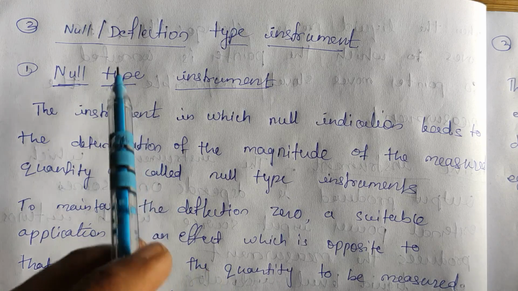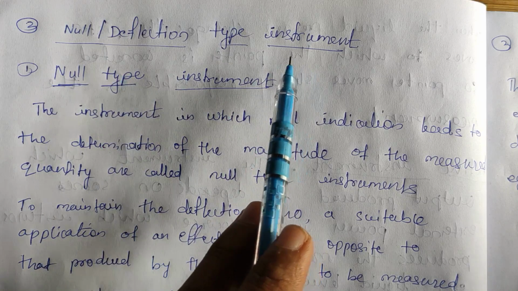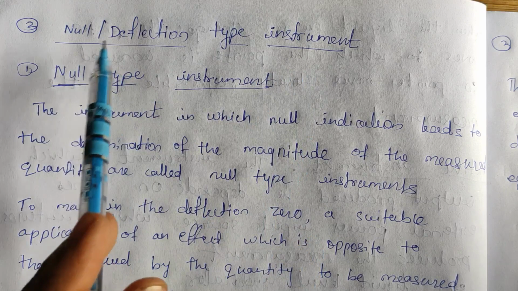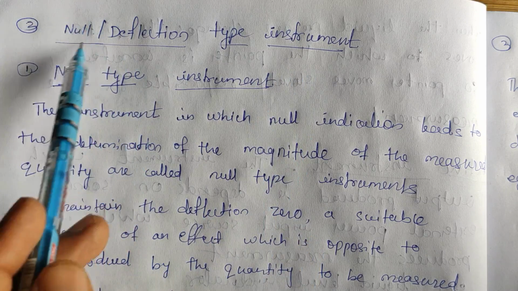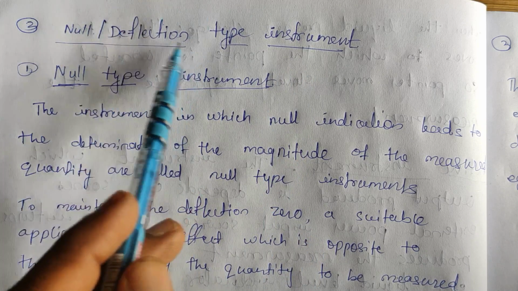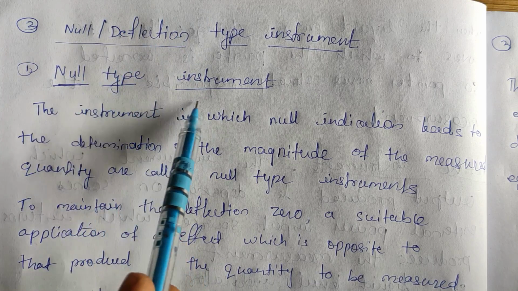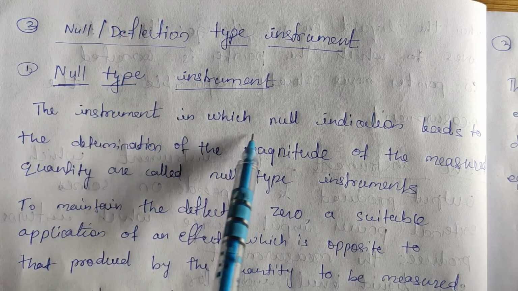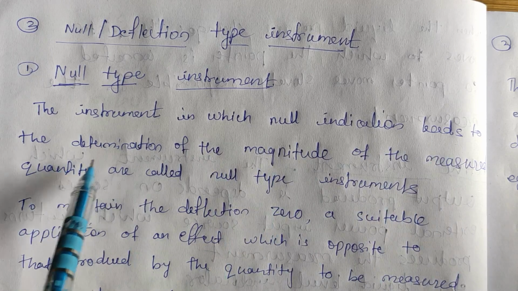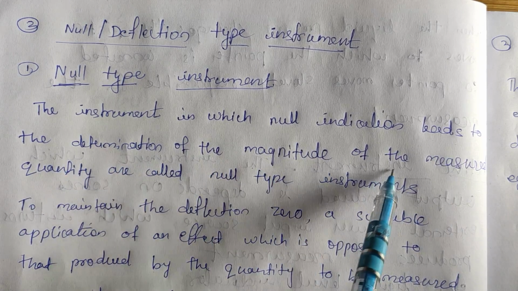Next we will study null and deflection type instruments. Okay, so here there are two types. One is the null type instrument, and another one is the deflection type instrument. Okay, we will study one by one. First one is the null type instrument, the instrument in which the null indication leads to the determination of the magnitude of the measurement.